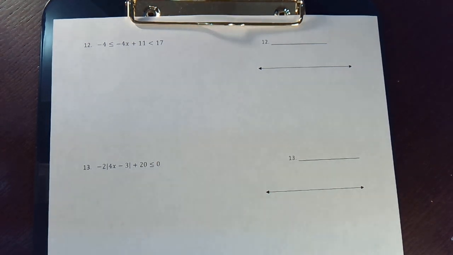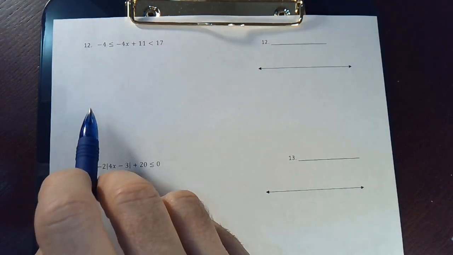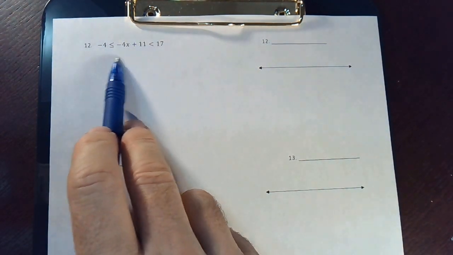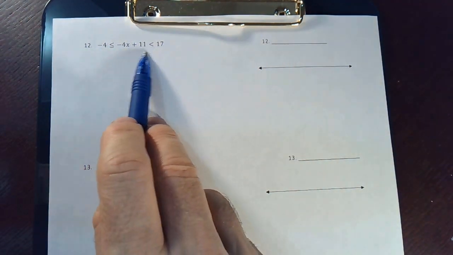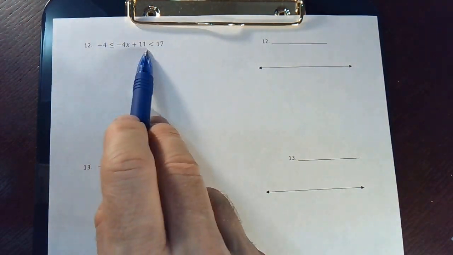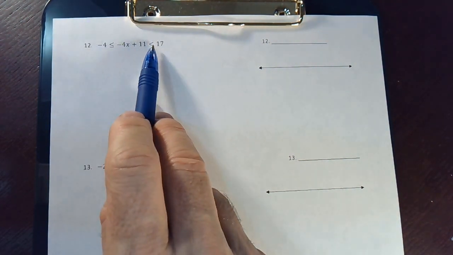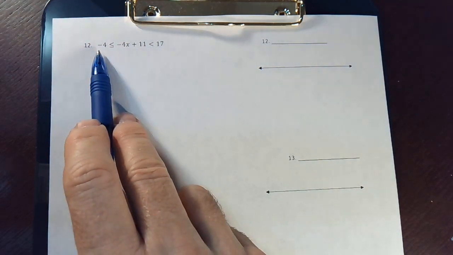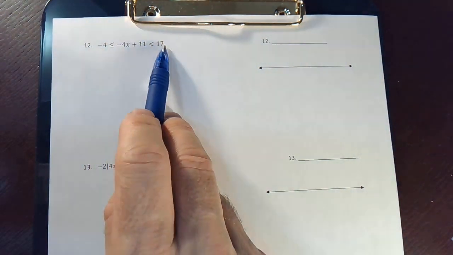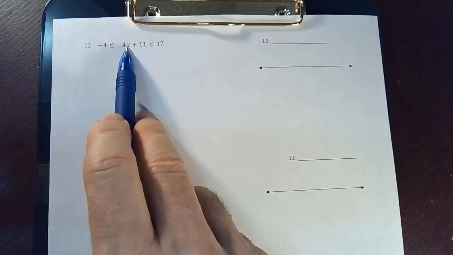All right, we have 3 more problems to complete our practice exam. The first one on this page is going to be to solve this inequality. Notice this is a compound inequality. We've got a less than or equal here and a less than over here. So we've got really 3 sections, and I need to get x by itself in the middle section.